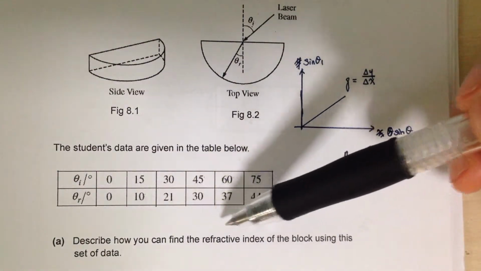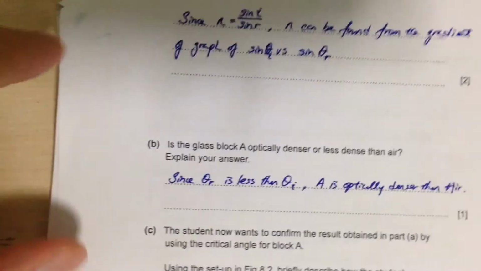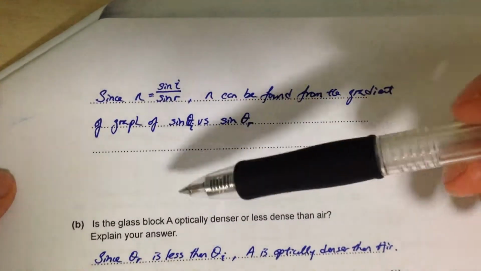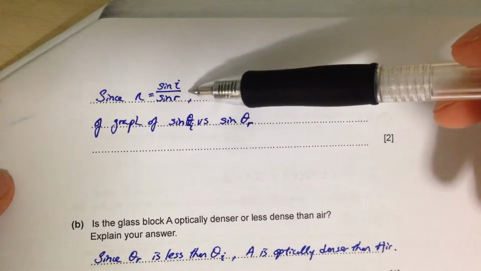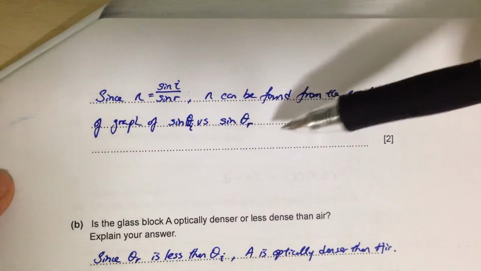Describe how you can find the refractive index using the set of data. So to put it in words, since n is equal to this, n can be found from the gradient of a graph of sine theta i versus sine theta r.